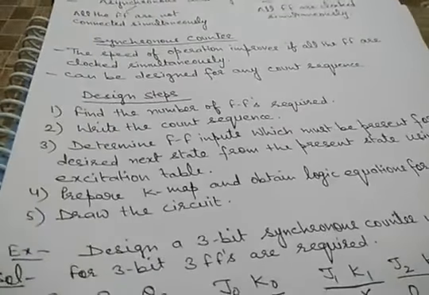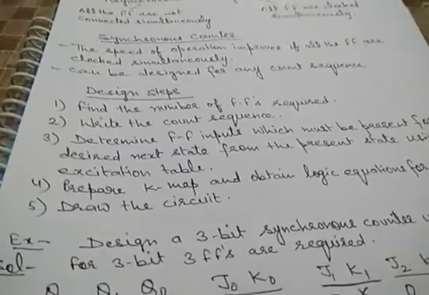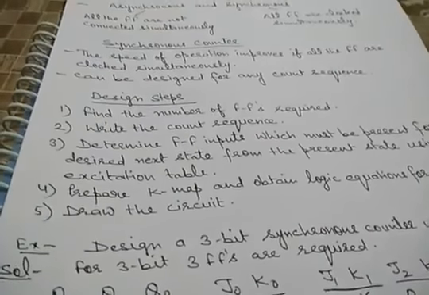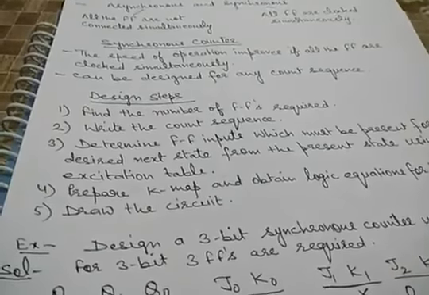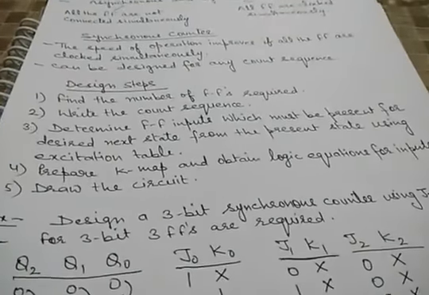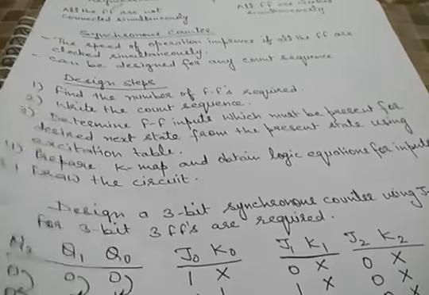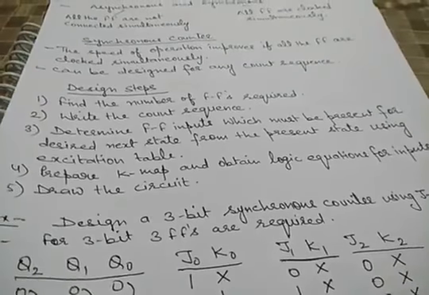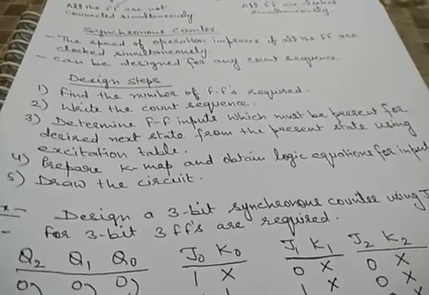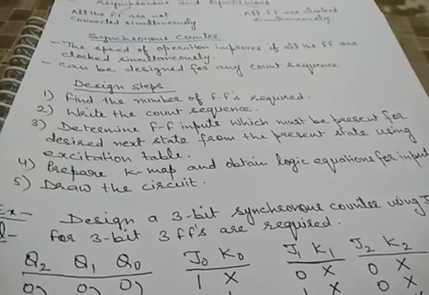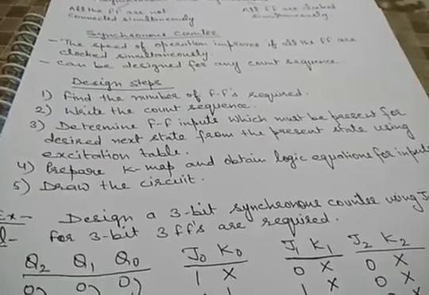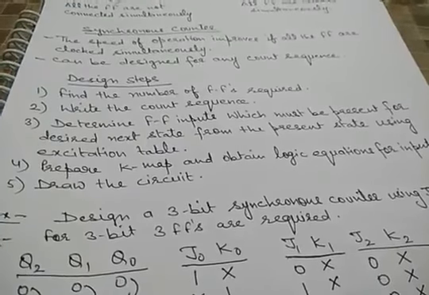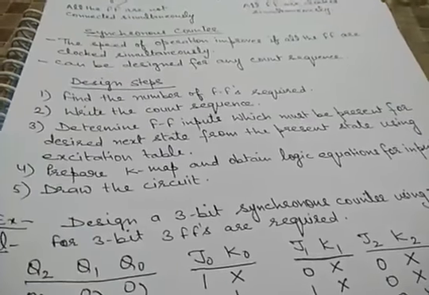Then I will be writing down the count sequence, means what is the input count sequence I have to give. If I want to design an up counter, in that case I will be using 000, 001, 010 up to the last one. Similarly, if I want to design a down counter, so I will be using 111, then 110, 101 and so on. So this is how I will be writing down the count sequence.